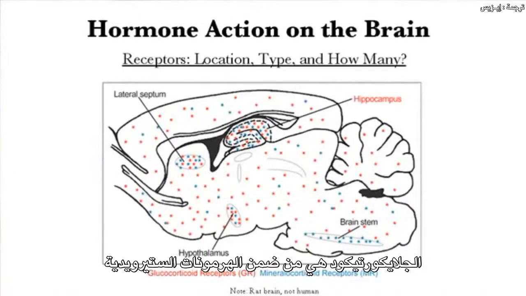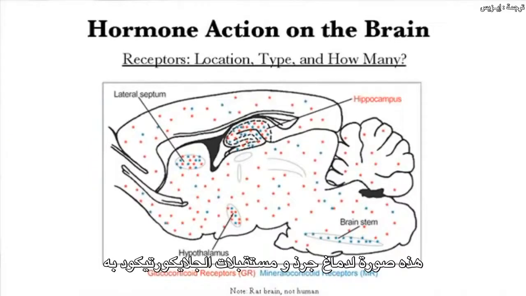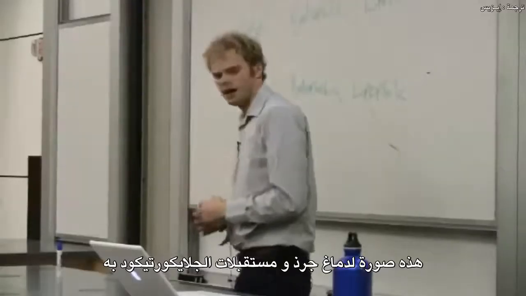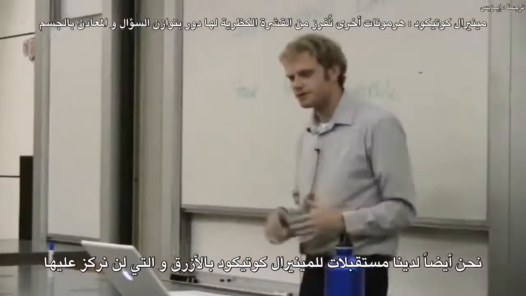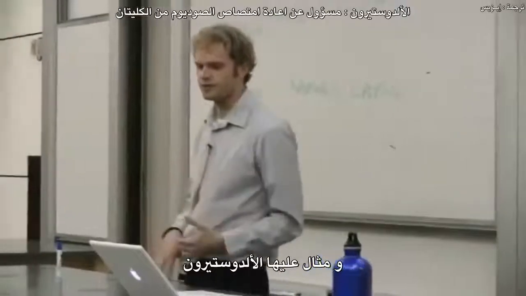Glucocorticoid is a steroid hormone. This is an image of a rat brain and glucocorticoid receptors in the rat brain. We also have mineralocorticoid receptors, which we're not really going to focus on, in blue. An example would be aldosterone.